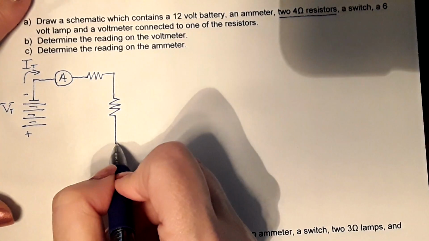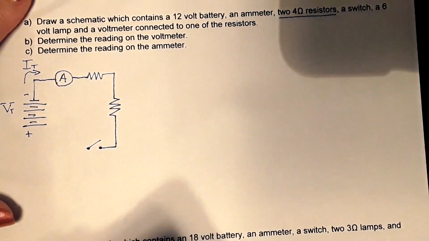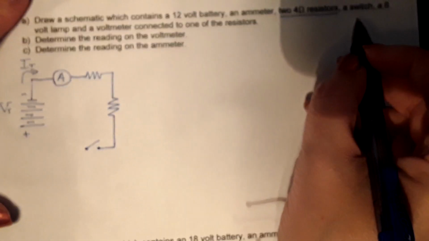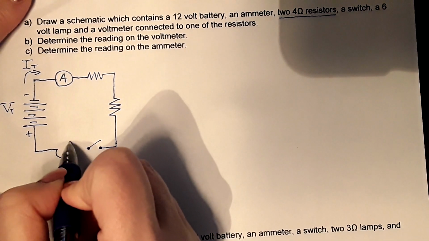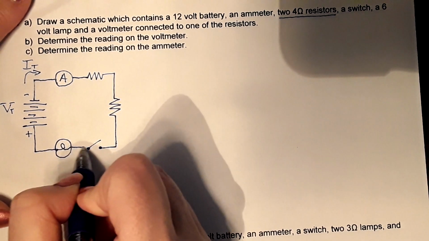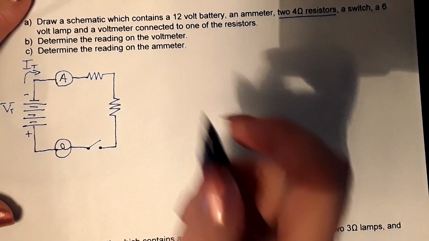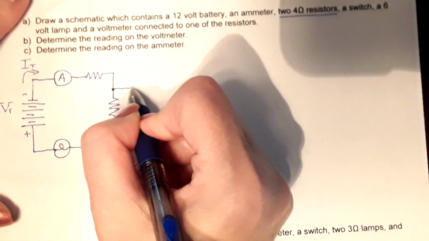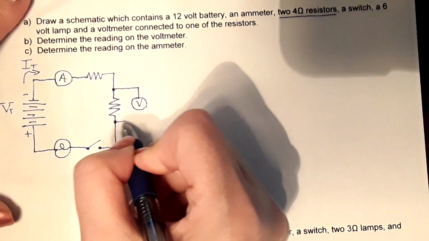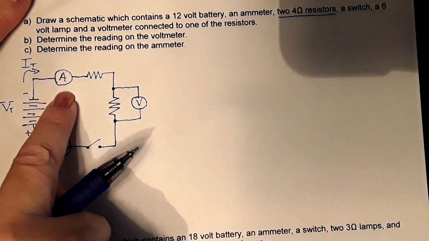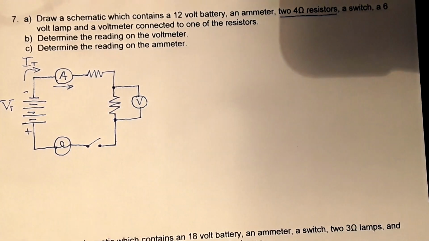A switch, we'll draw it open so we can see it, and a 6-volt lamp. Says we also need a voltmeter connected to one of the resistors. How about this one? All right, so the ammeter is in series with the current going this way. The voltmeter is parallel to the resistor being measured.